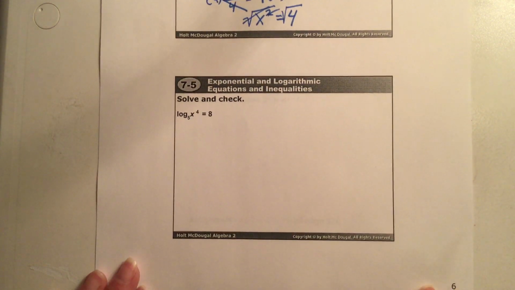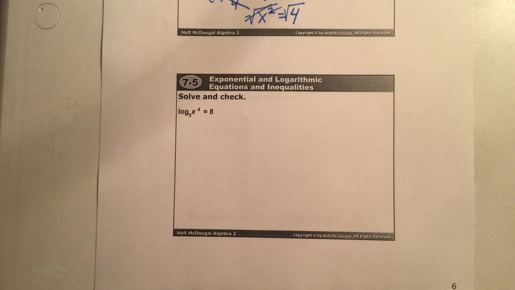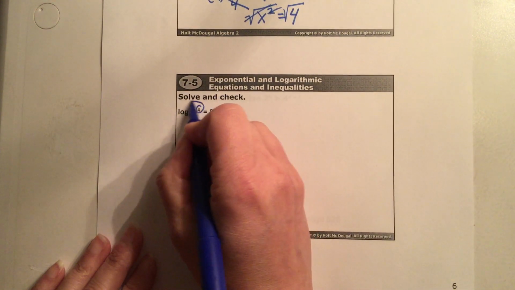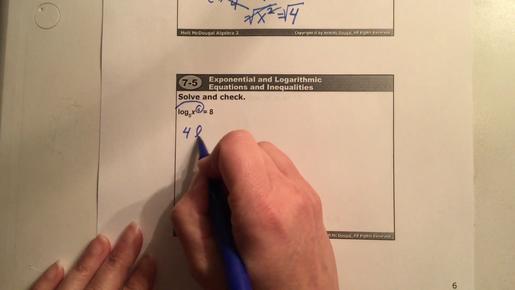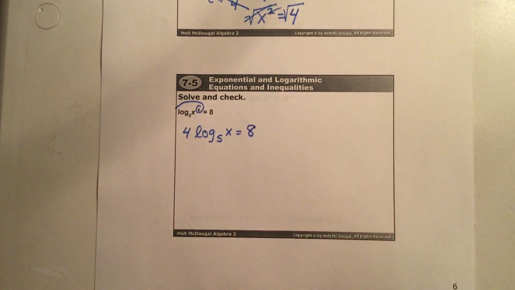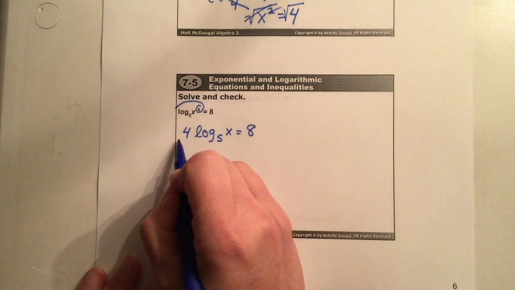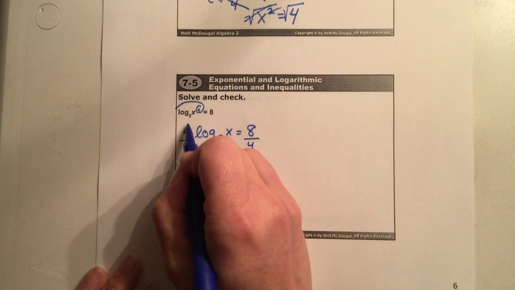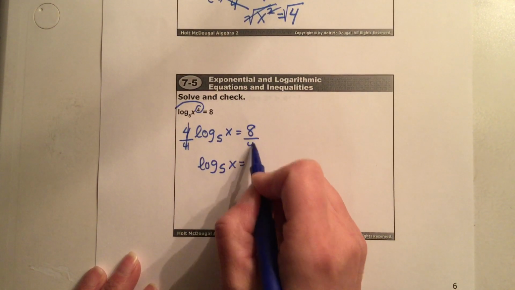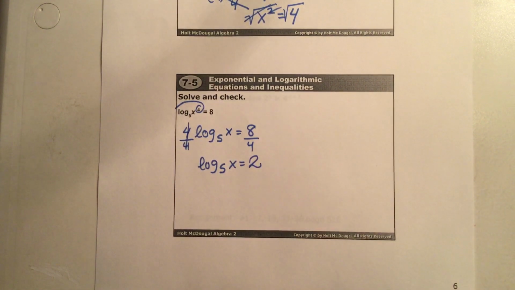Now this time, you are not condensing. I do not have 2 logs that I'm trying to condense. Because there's only one log, bring that exponent out front. So it's 4 times log base 5 of x equals 8. This is a product. I need to divide that 4 to the other side. So log base 5 of x equals 8 divided by 4 is 2.